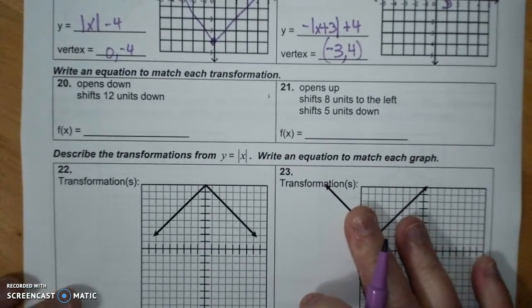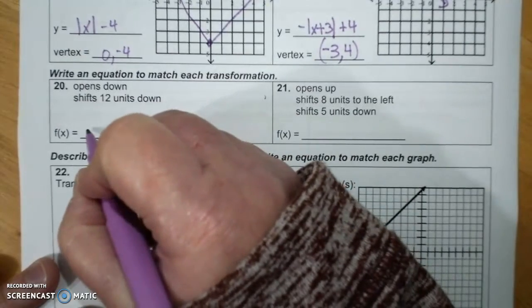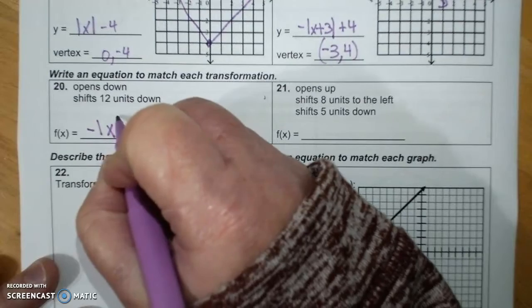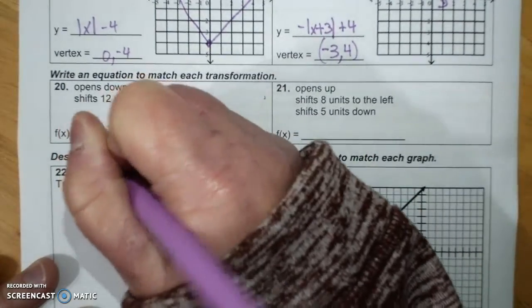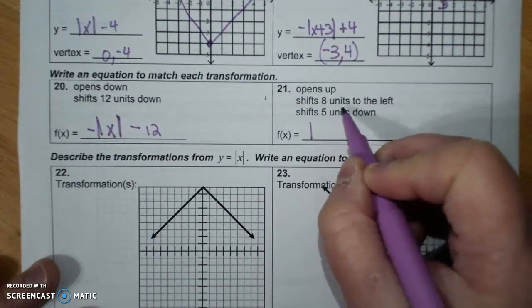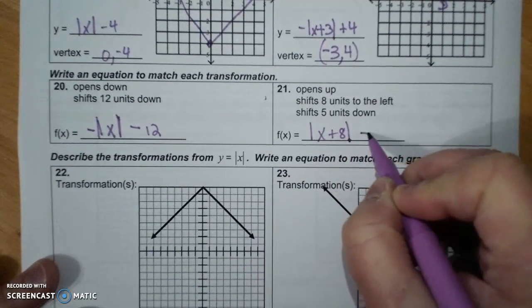Next part is write an equation to match each transformation. Opens down. And shifts 12 units down. Opens up. 8 units to the left. 5 down.